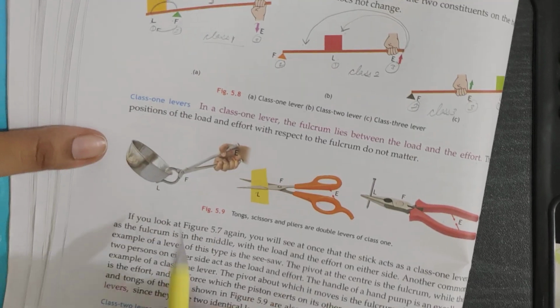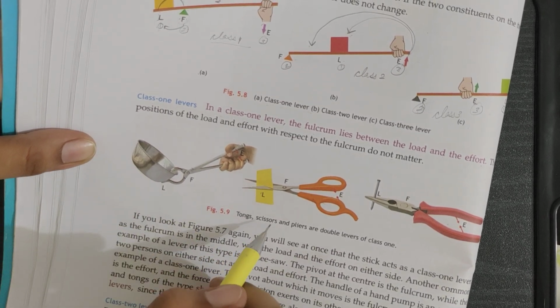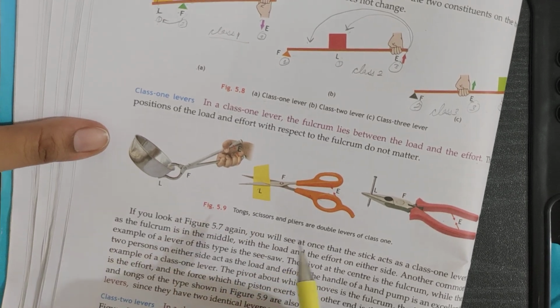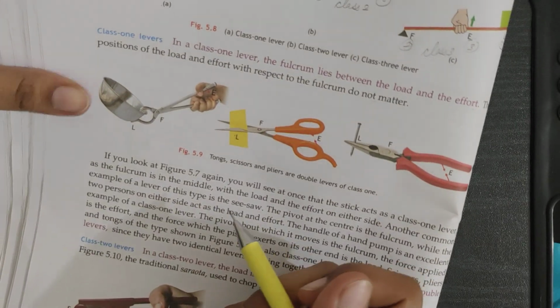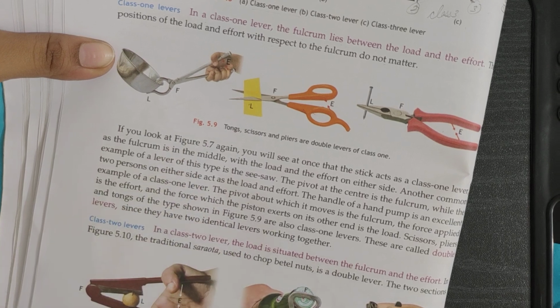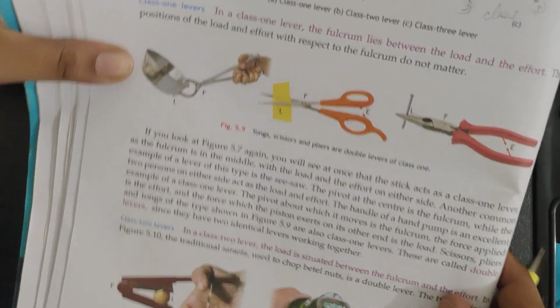Here now are the different examples. First are the tongs, scissors and pliers, which act as the class 1 lever. You can read this part by yourself also. It is very easy, so we are doing it faster here. Just see it.